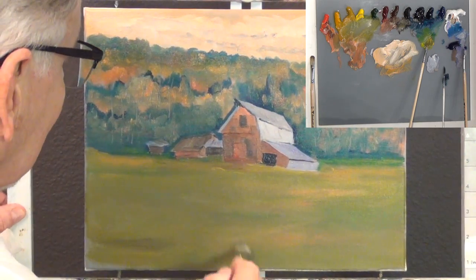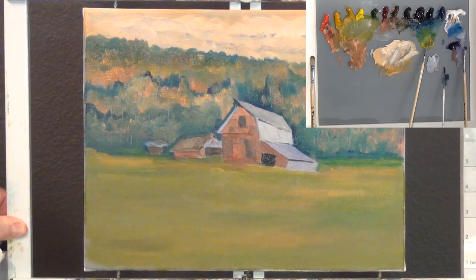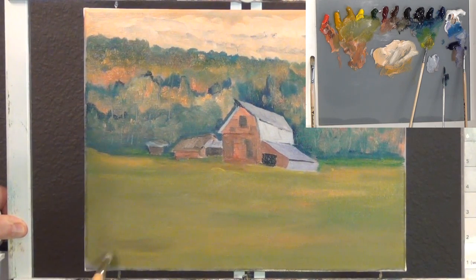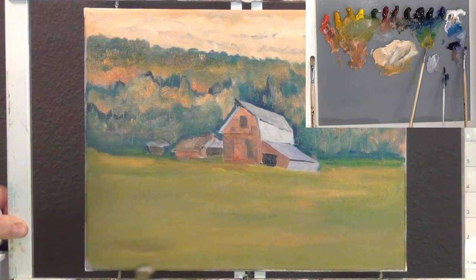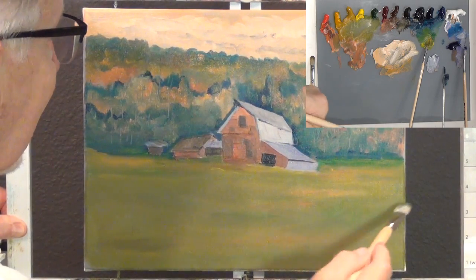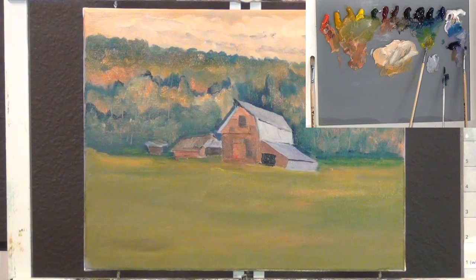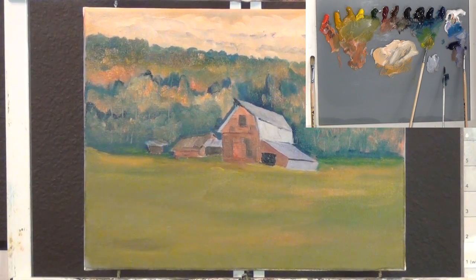There are actually a bunch of fence posts in here that I can put in that I haven't got to yet, but so that really puts a base color in that foreground. And now let me step back and look at that for a few minutes, a couple minutes anyway.